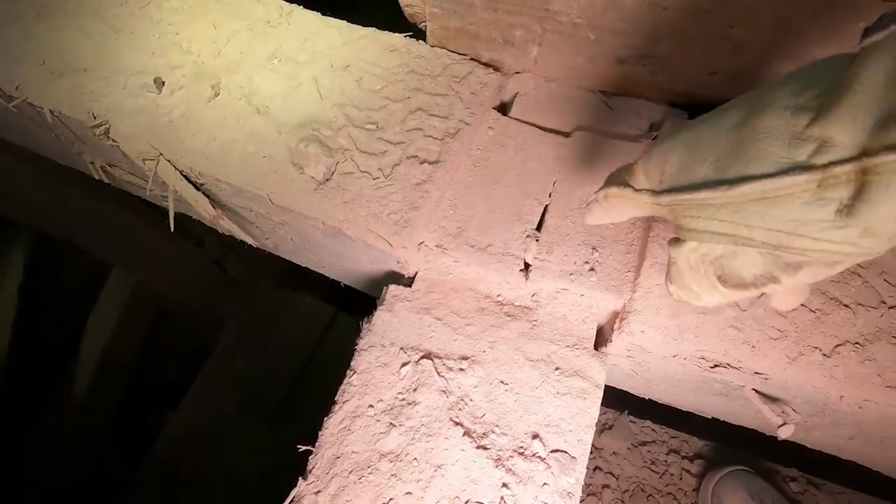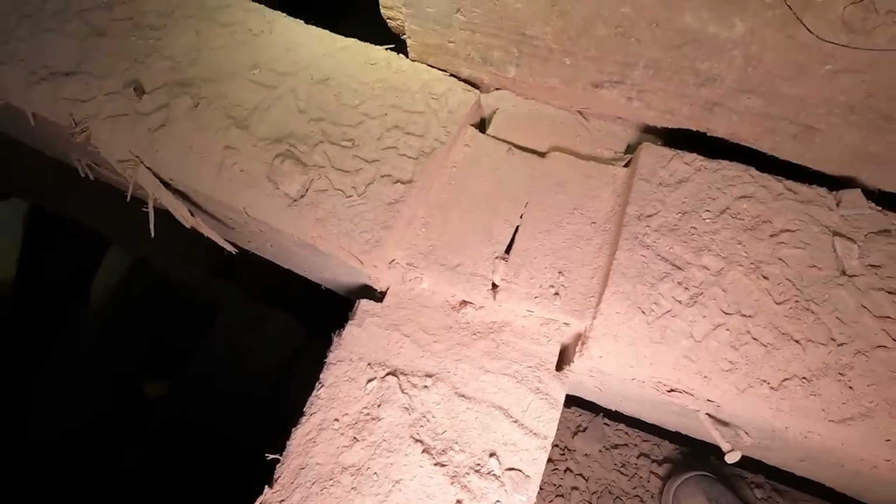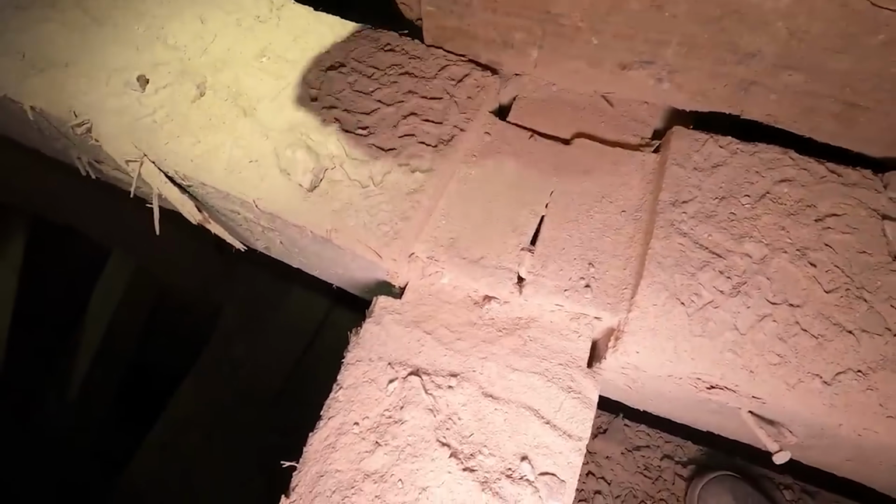Wow. That is amazing. See how these timbers are cut? These have short notches in them and these have long notches in them. There's a reason for this cut. Most of your force is coming in from the walls.